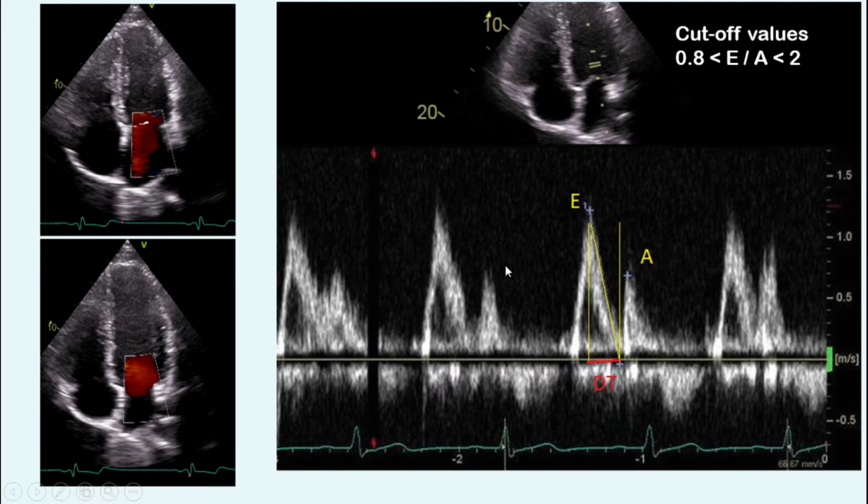After E, the blood pressure in both sides, left atrium and left ventricle, becomes close to each other, and so the blood flow to the left ventricle decreases, even stops. This phase we call diastasis.